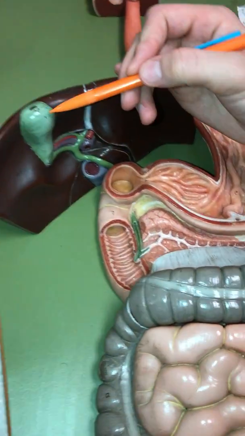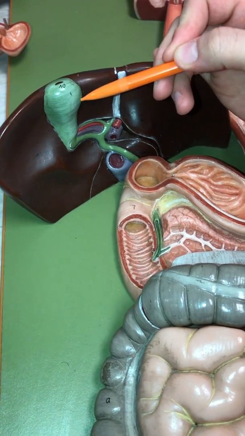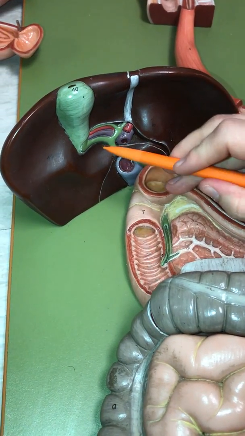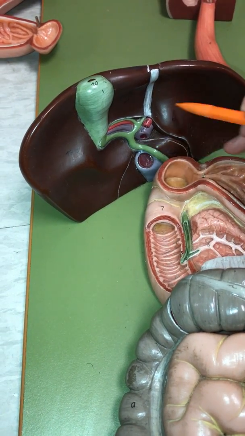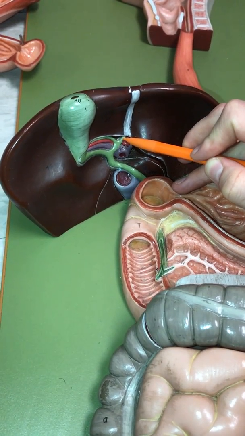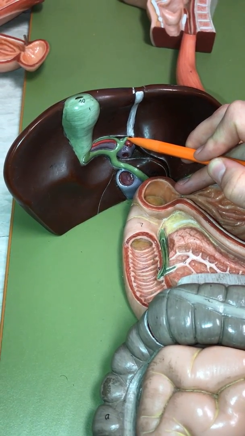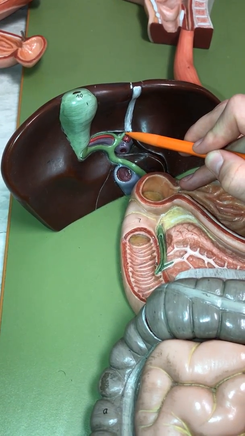So now your gallbladder, which is shown in green on our models, and everything pertaining to the gallbladder is also shown in green. So it's going to end in this duct right here, and this is called the cystic duct. And then the 2 ducts here, which you can see are connected to the liver. So hepatic means pertaining to the liver. So this is going to be your right hepatic duct and your left hepatic duct.